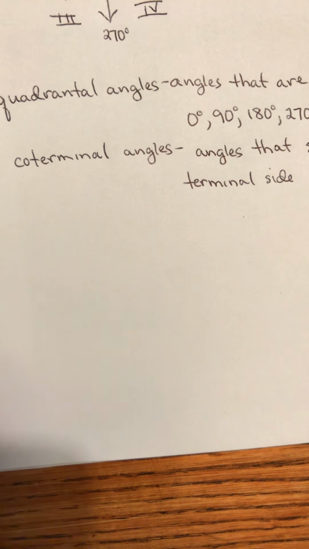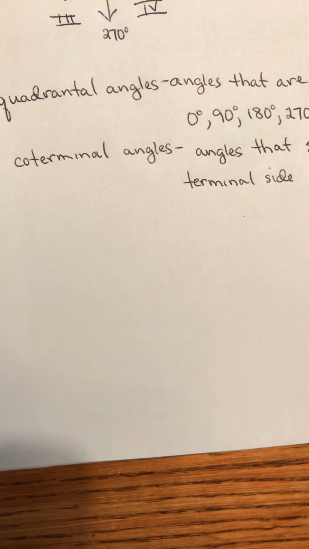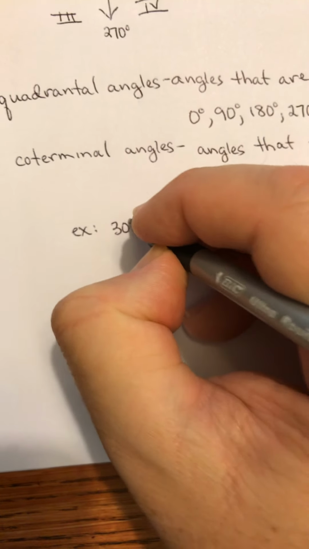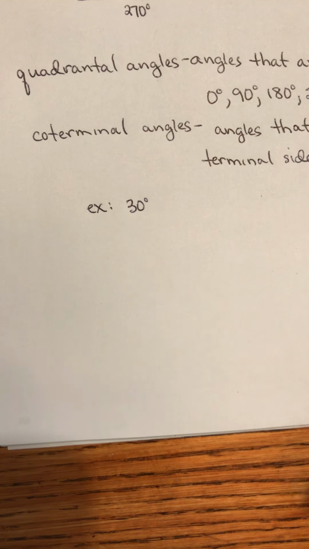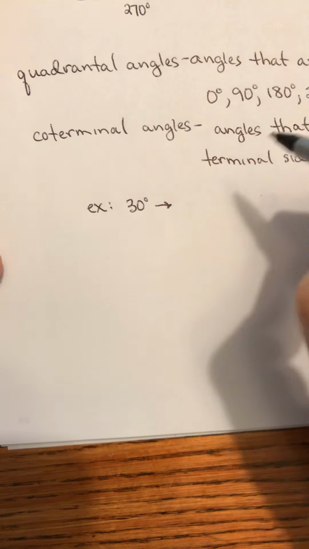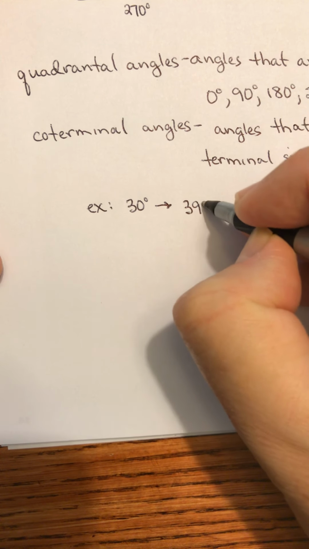And every angle has an infinite amount of coterminal angles. As an example, 30 degrees is in quadrant 1, but if I add 360 degrees onto 30 degrees, I'll get right back where I was. So 30 degrees has a coterminal angle, 30 plus 360, or 390 degrees.